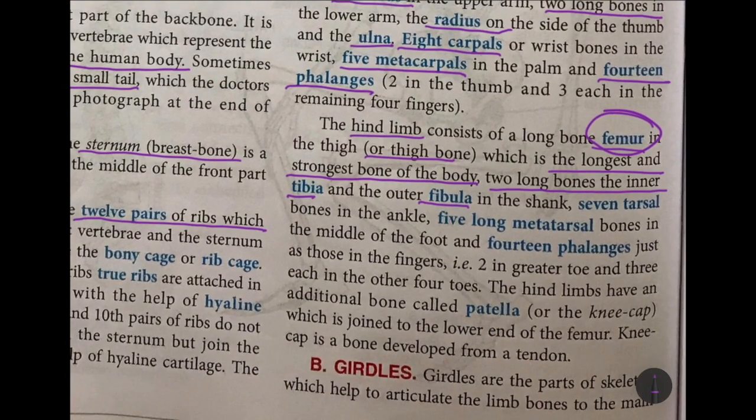Next, in the ankle there are 7 tarsals. Remember, in the wrist it was known as carpals. There were 8 carpals in the wrist, but in the ankle there are 7 tarsals. Then 5 long metatarsal bones in the middle of the foot, and 14 phalanges, just like those in the fingers, two in the toe, 3 each in the other 4 toes.